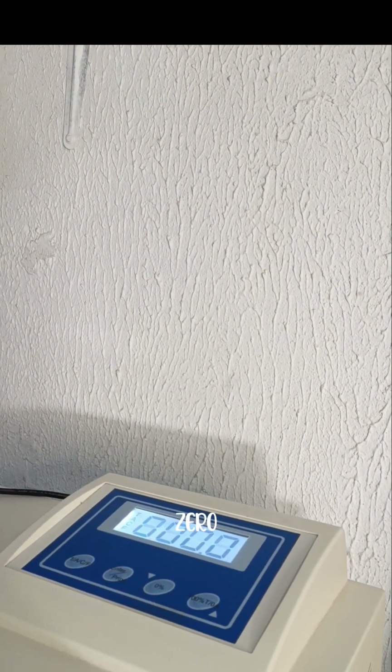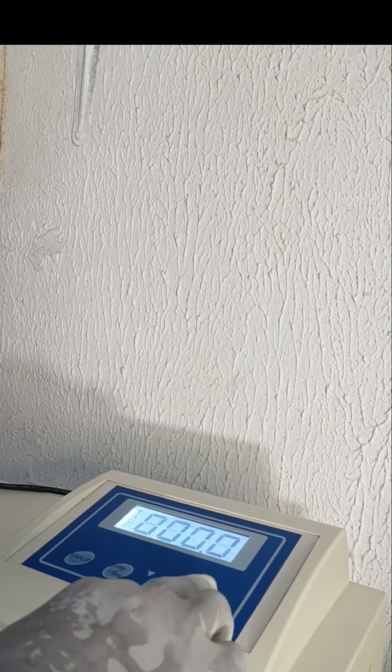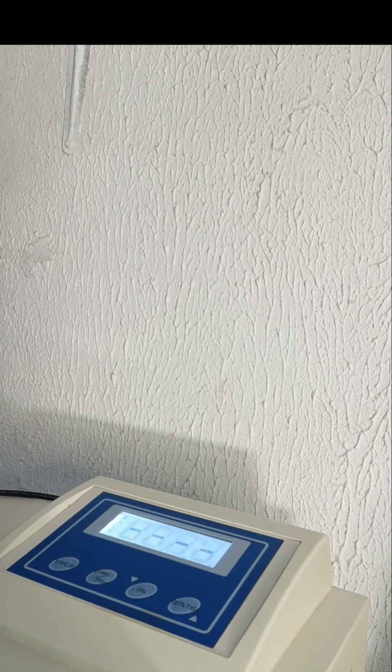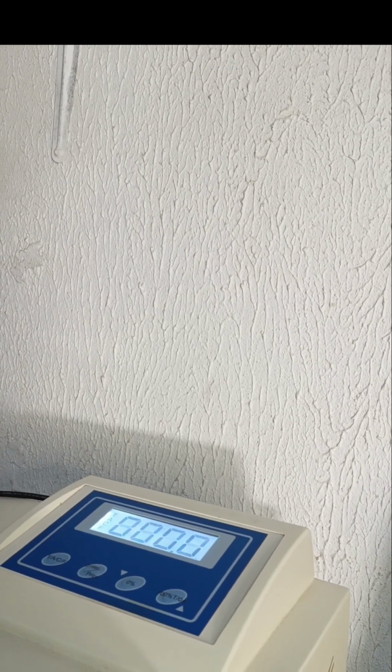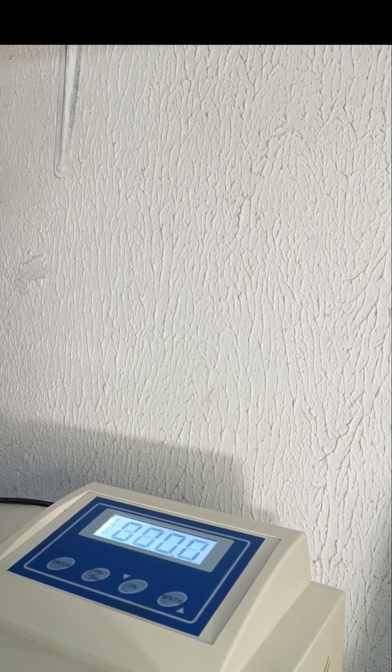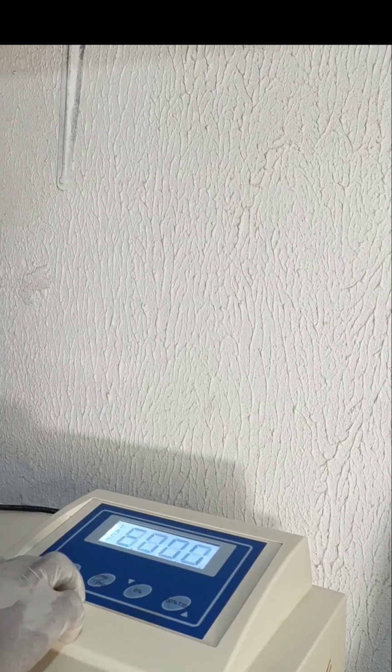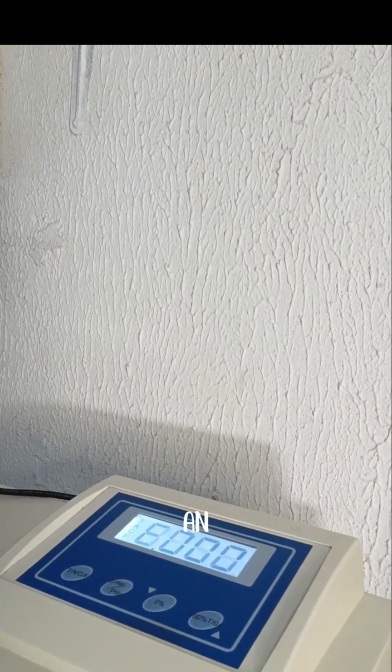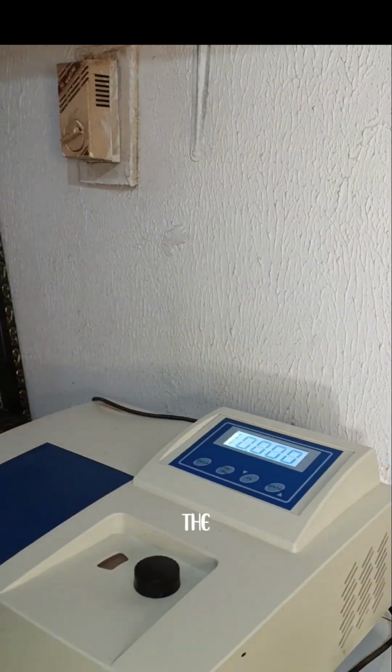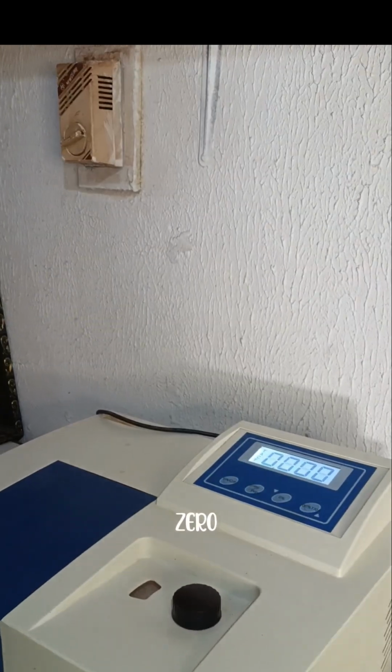Still zero the machine. As you can see, this is in absorbance. And we've brought the machine to zero.